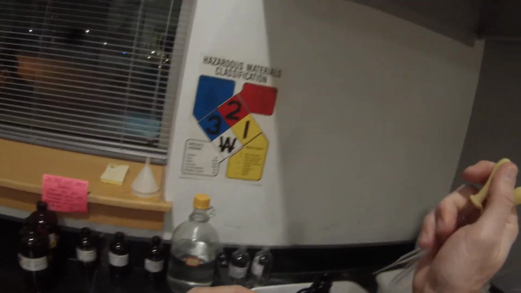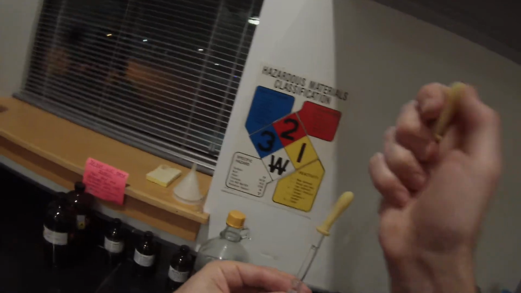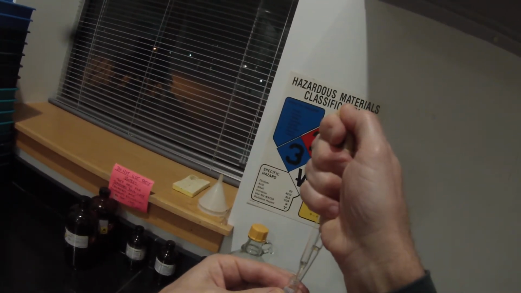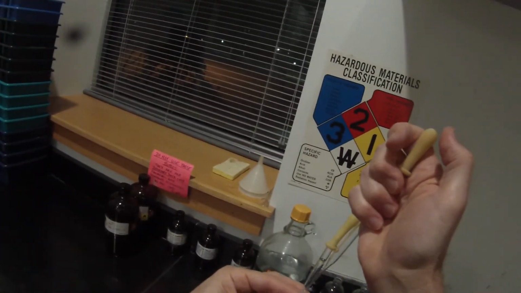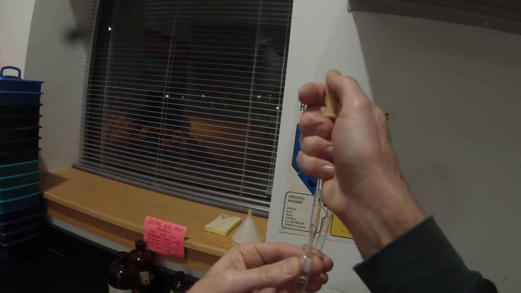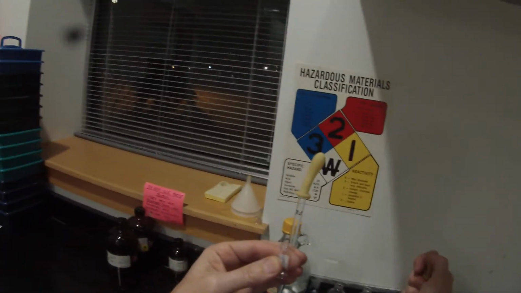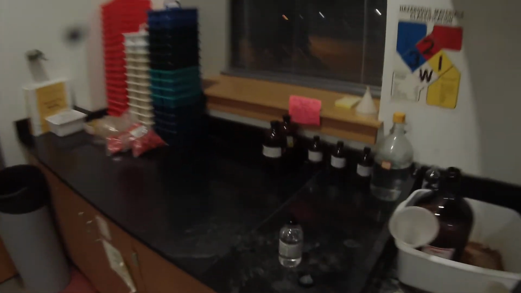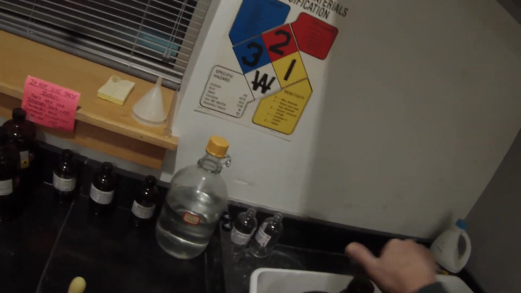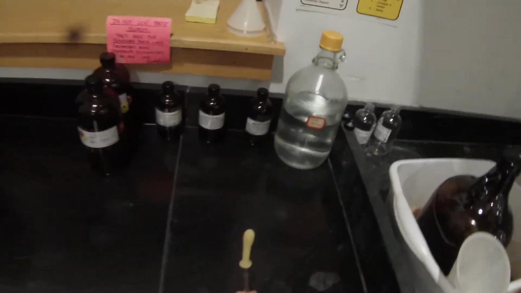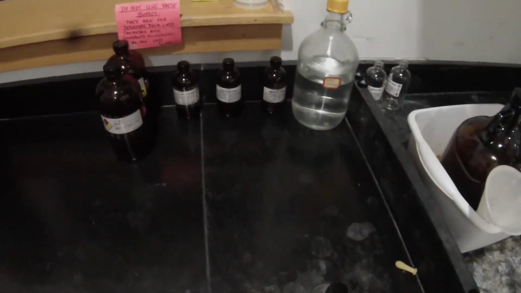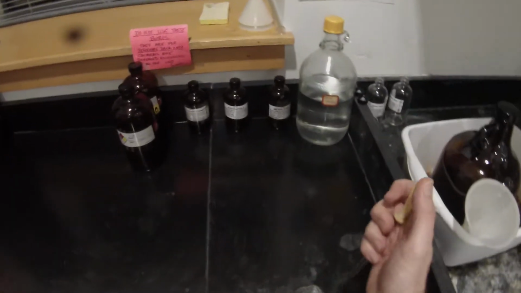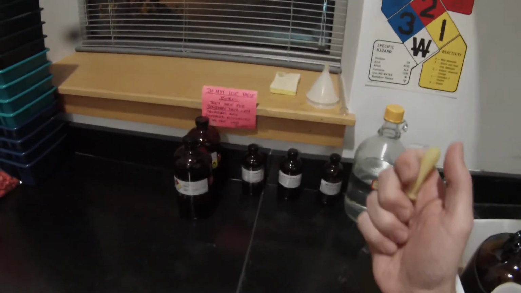And we will simply remove the majority of that sample to the waste, leaving just a couple of drops in the bottom. So that's maybe 1/4 of a milliliter or so. Then we'll refill that vial with fresh dichloromethane.